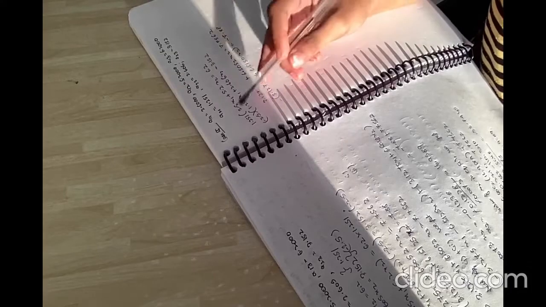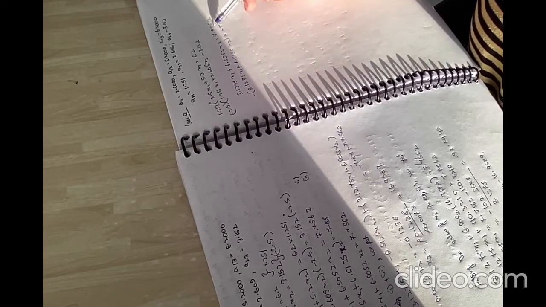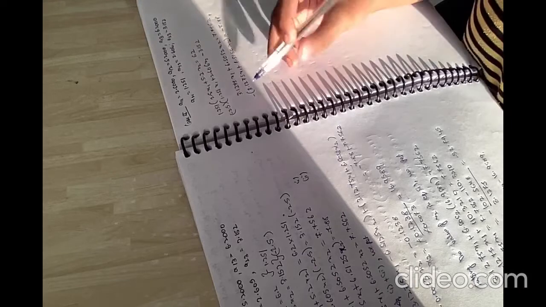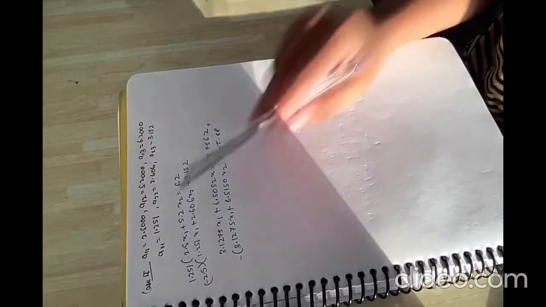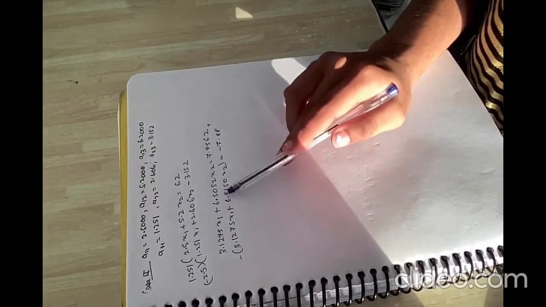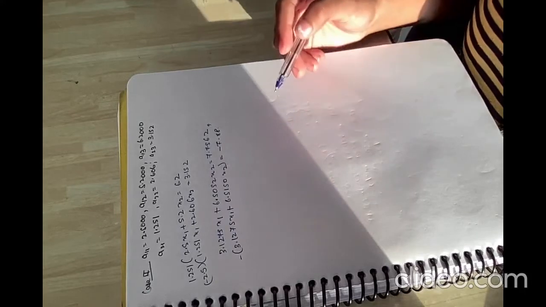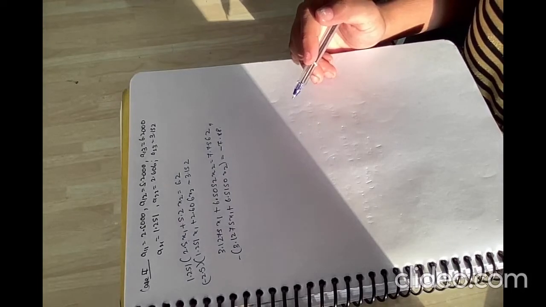Multiplying these two equations by these respective coefficients, we will get these equations. The resultant equations will be 3.1275 x1 plus 6.5052 x2 is equal to 7.7562, and another equation will be minus 3.1275 x1 plus 6.5150 x2 is equal to minus 7.88.